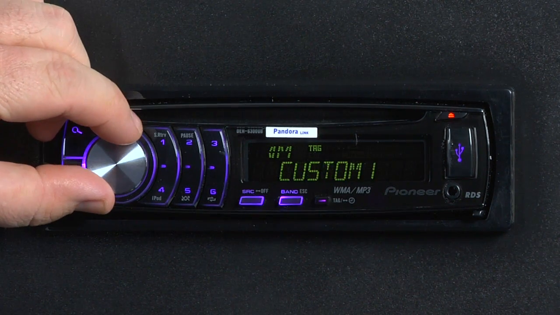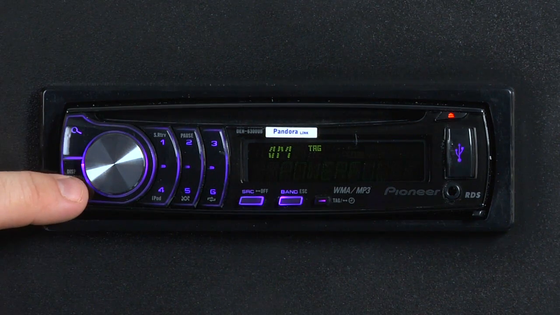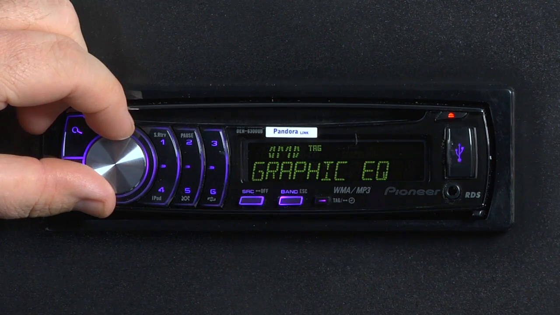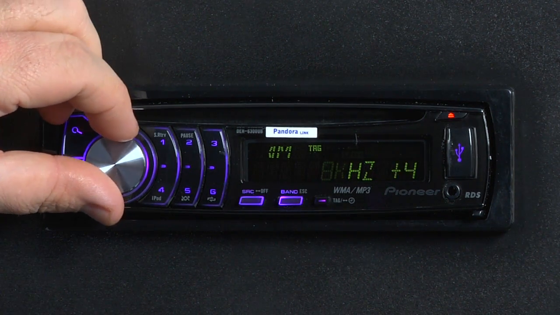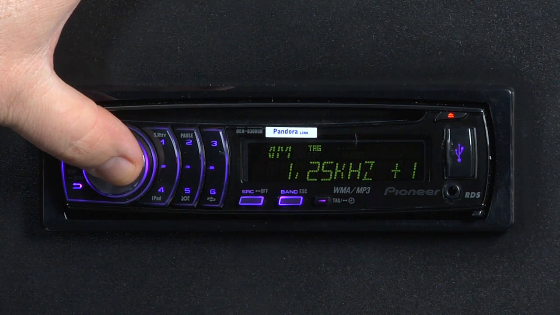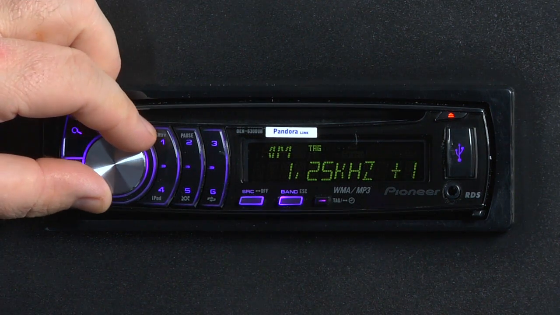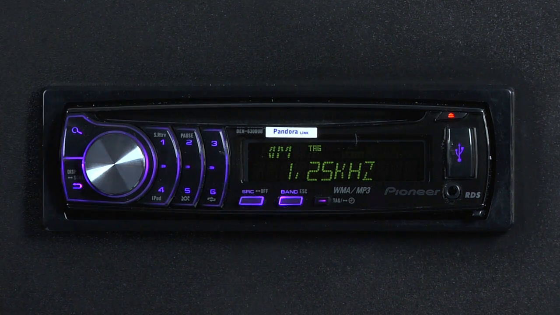Choose any of the preset EQ settings, like powerful, for example, and now go back 1 level. Turn your rotary commander to the right to get the graphic EQ and press enter. Once you do that, you have a 5-band EQ to work with. Choose whatever frequency you like, press enter, and now you have a 6 dB plus or minus boost or cut to work with on each of the 5 frequency bands. Any changes that you make to that initial powerful curve now become custom setting number 1.